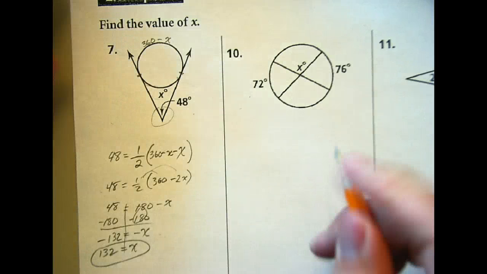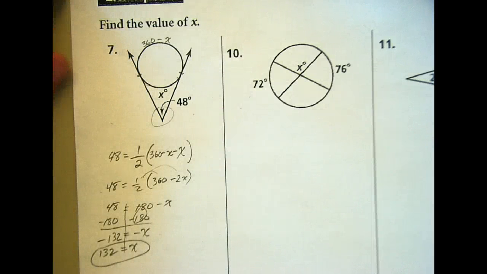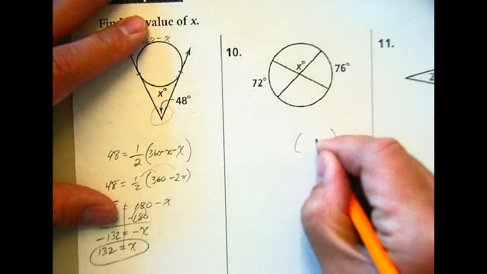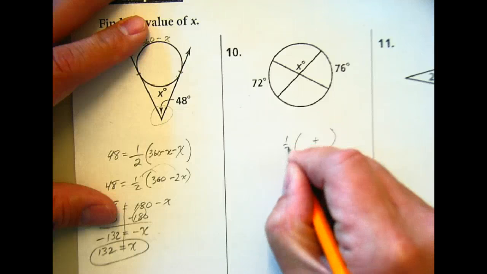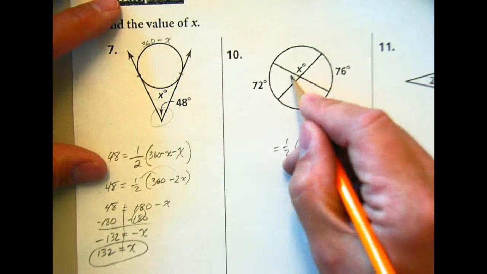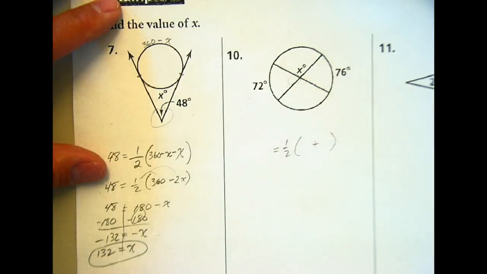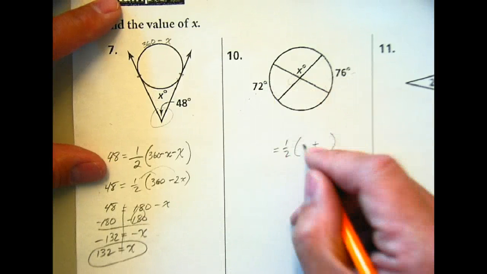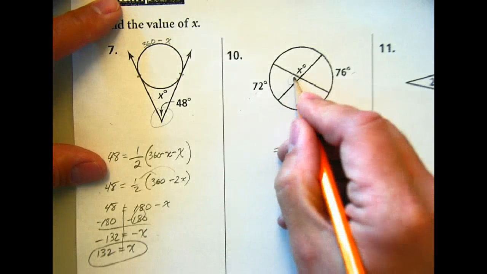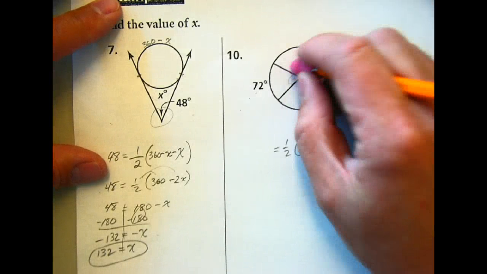So number 10, are we adding or subtracting? Okay, we're adding. So our formula is going to be something plus something times 1/2 equals something. So this angle right here, since we're given these two arcs, we're adding those two. That equals this angle. So what do we want to call that angle?